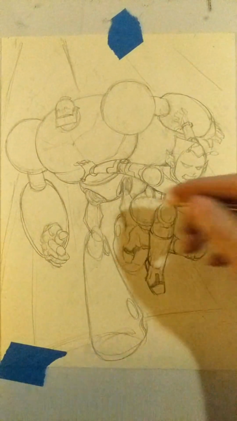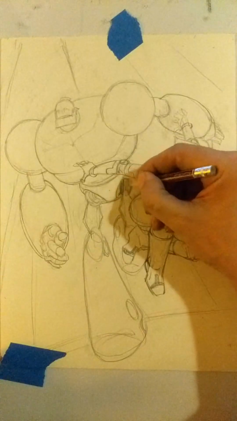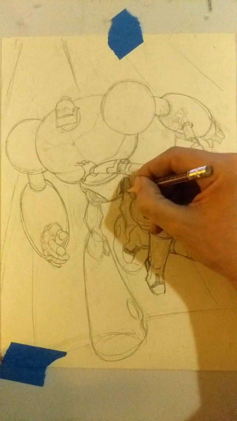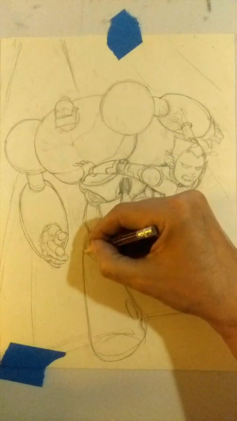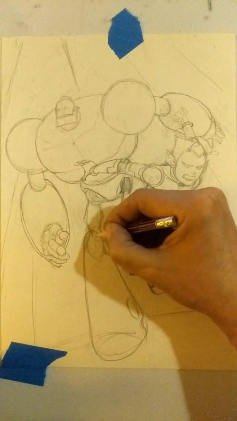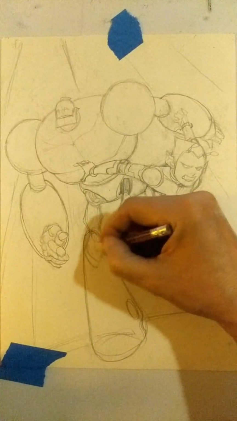I can't tell you how many times I've drawn a person running, so it's not very difficult for me to draw a robot running or whatever type of person, jumping, running, what have you.